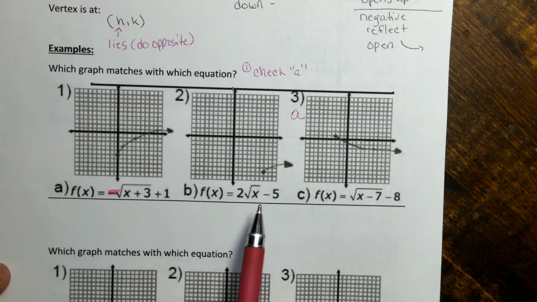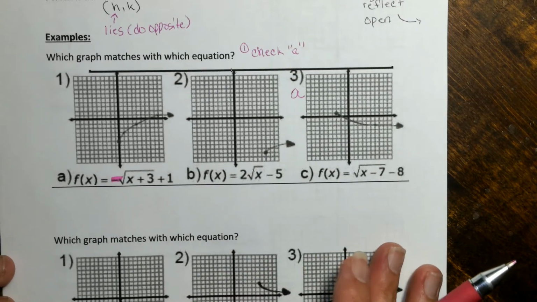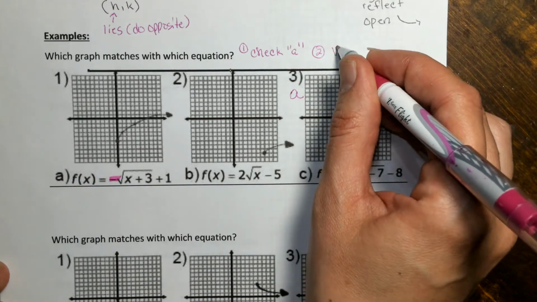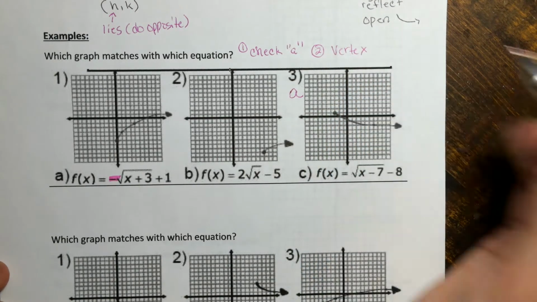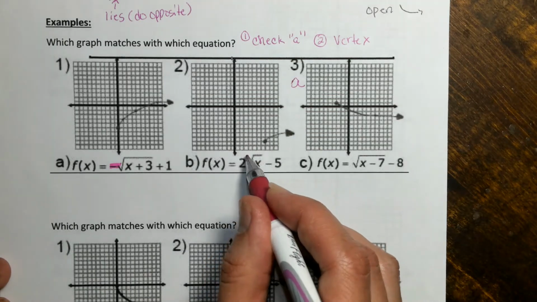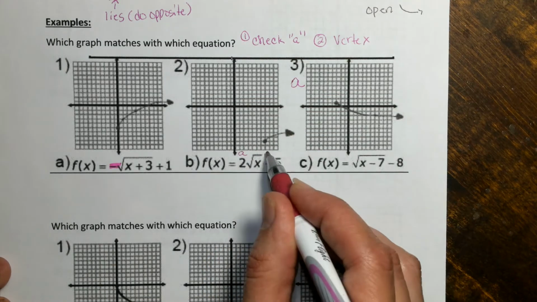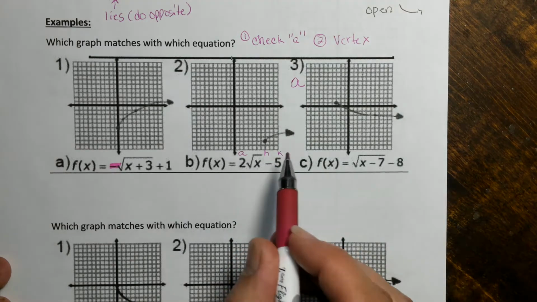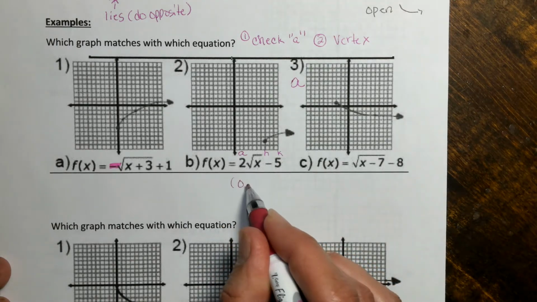Okay? And then between these two, the second thing we're going to do is look at the vertex. So the vertex is (h, k). So if I label these here, this is a, h is over here, which is not existing, and k is here. If h doesn't exist, it's 0.